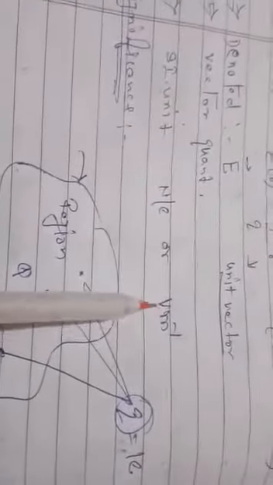The SI unit is Newton per coulomb. How? The SI unit of force is Newton, and the SI unit of charge is coulomb, so it is Newton per coulomb. One more SI unit is volt per meter. The reason for this unit will come later, when we discuss Gauss law.